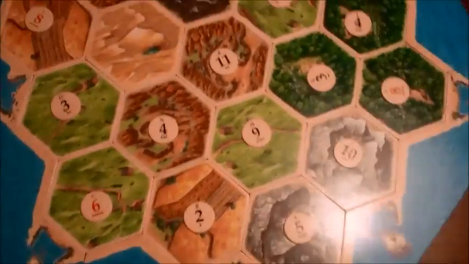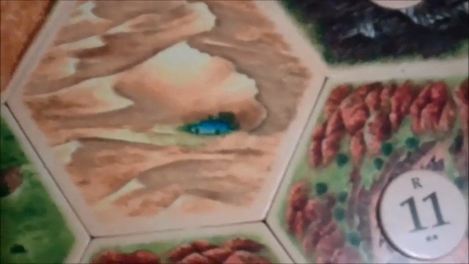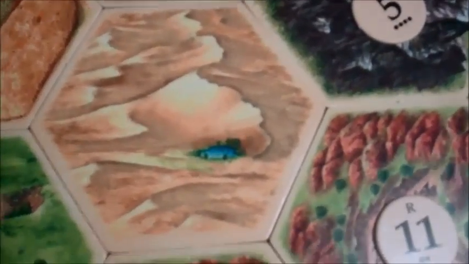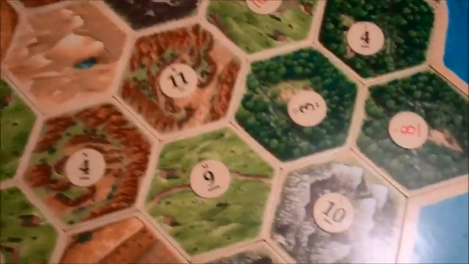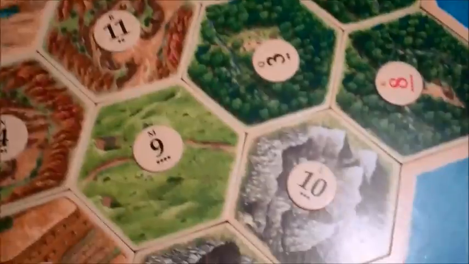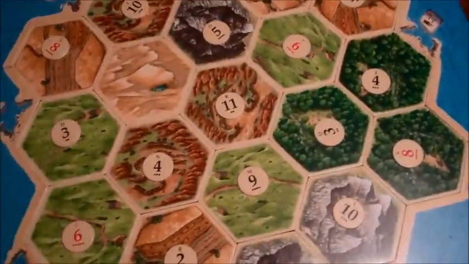Okay, so now the game board is set up. We have numbers that are now placed on all of the different resources around the whole board, except for this one spot, which is the desert, and no number goes there because there are no resources on the desert. So you'll leave that one blank, but the rest should have one. And as I said before, I just went clockwise, spiraling towards the middle, and now you're ready to play.